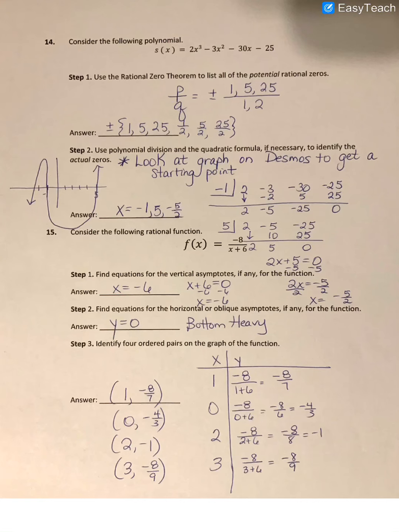Okay, so in 14 we have a polynomial equation. They first ask us to use the rational zero theorem to list all potential rational zeros. So keep in mind your numbers on top, what we call the p-values, those come from factors of your constant. We don't worry about the negative sign because we're considering both positive and negative factors anyway. So all my factors of 25 would be 1, 5, and 25.